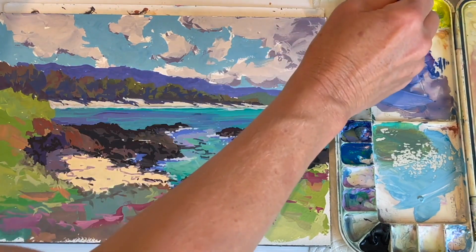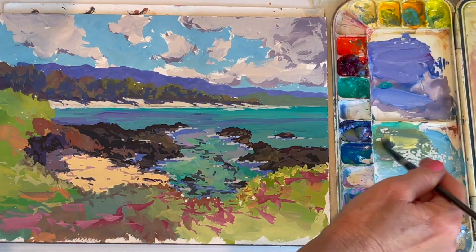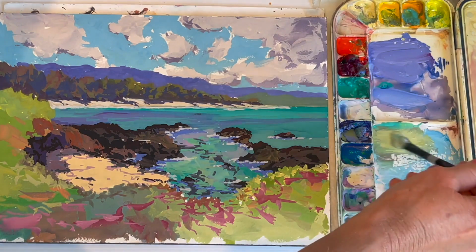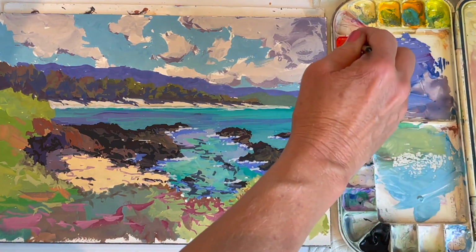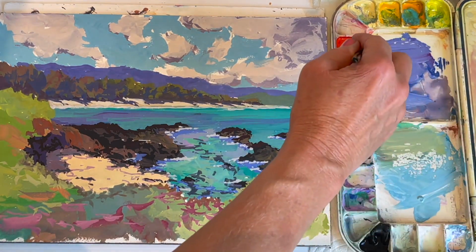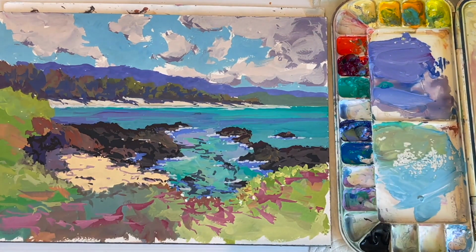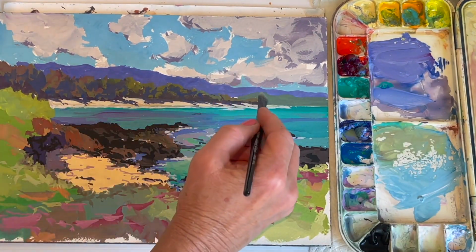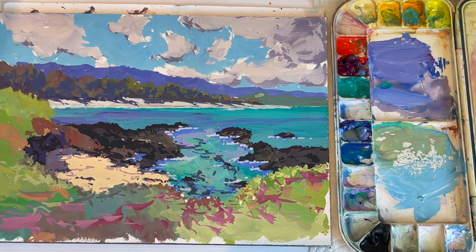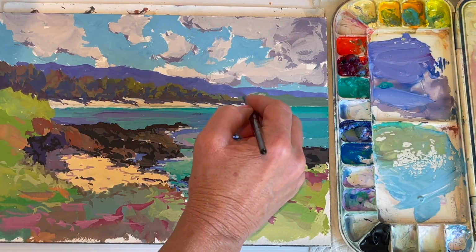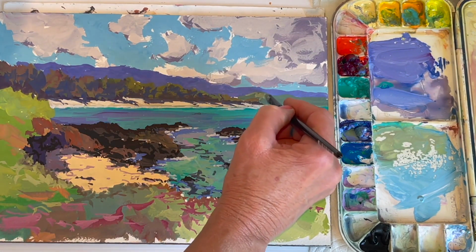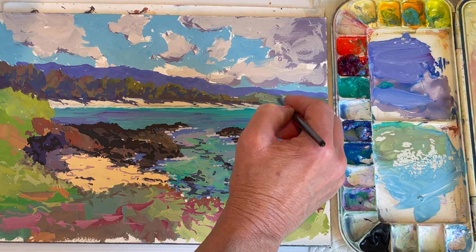Now I'm going to give those hills a bit of dimension also, so I'm going to take Naples yellow and work that into the same color mixture and add some more vermilion. And I'm going to put some highlights on the mountain just to show that there's light and shadow going on and that they have texture.